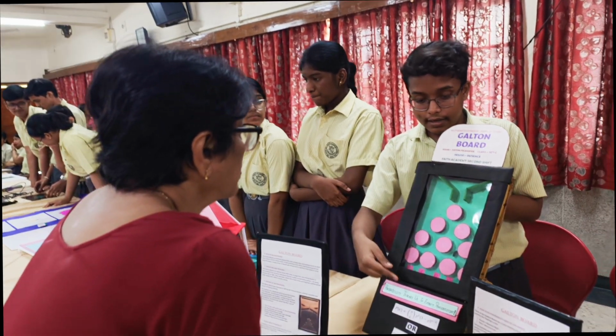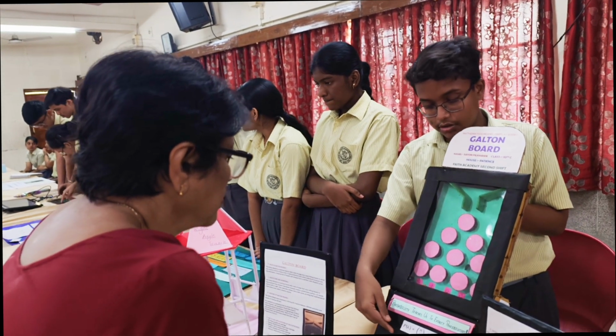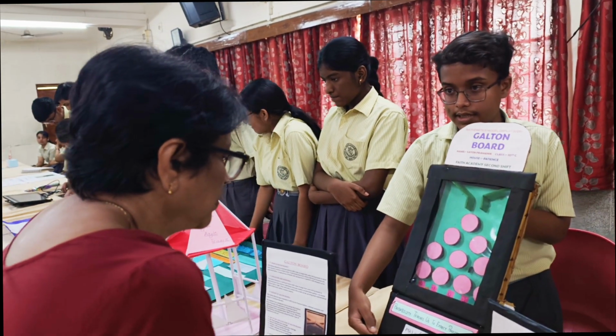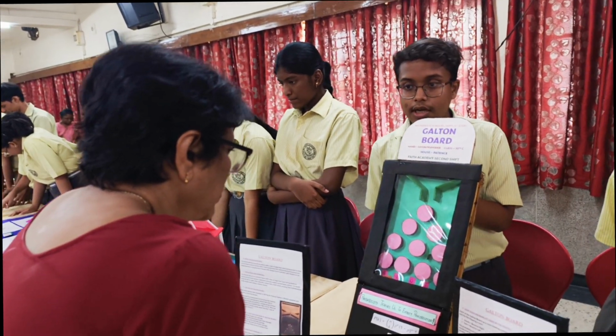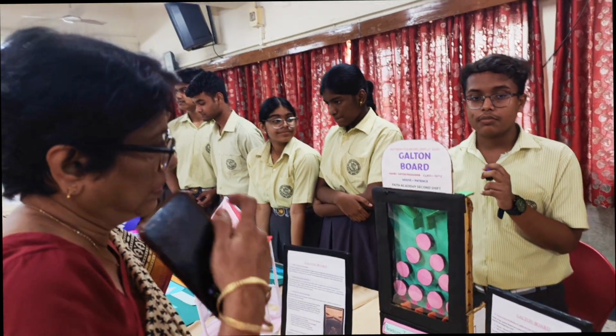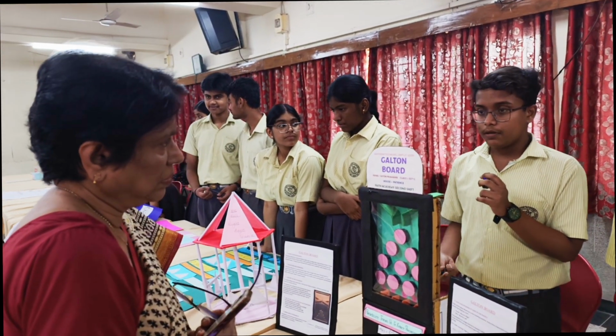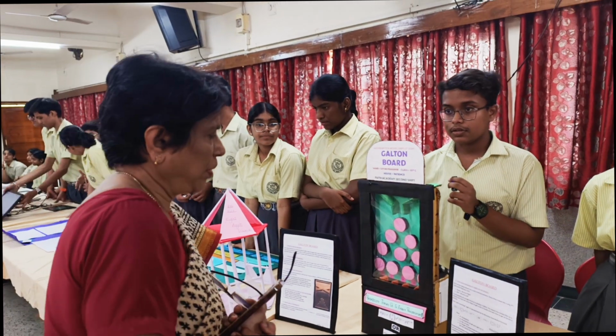And here Galton has used the binomial theorem, which shows these two formulas. We use them in daily life in ways like testing the IQs of people, etc.